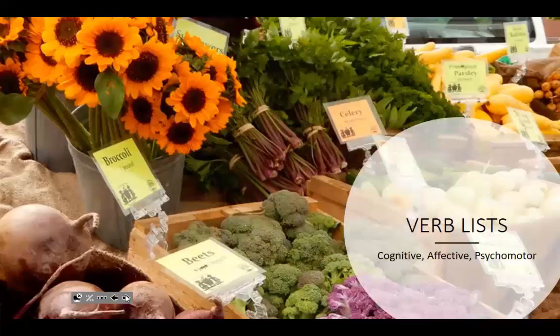Whereas Krathwohl's affective domain, affective is how people feel, and these verbs may lend themselves better for your clinical experiences and that sort of thing. So it's not so much content as it is applying the content that you have learned.